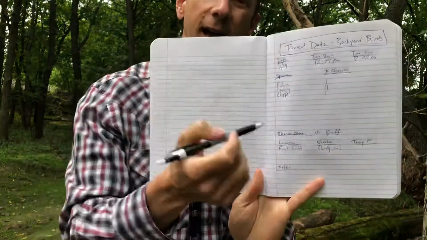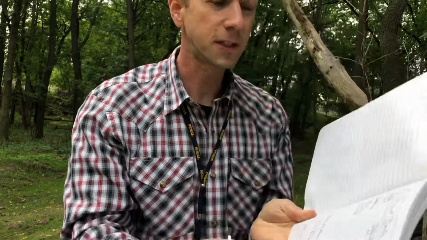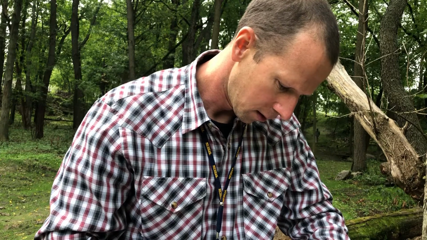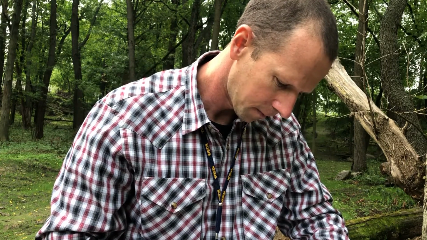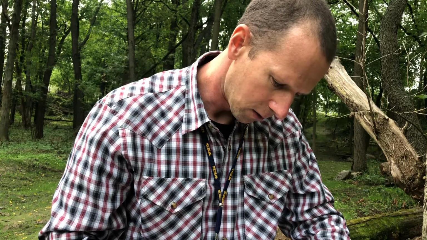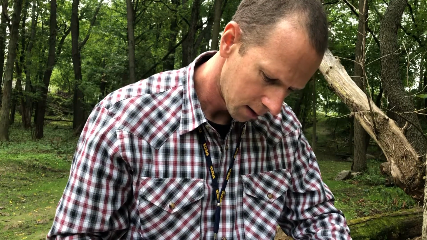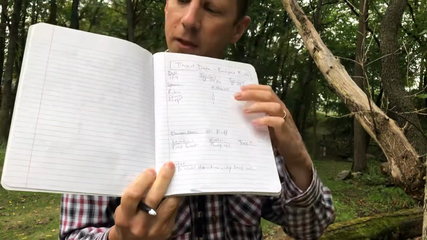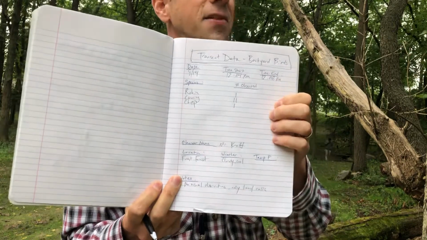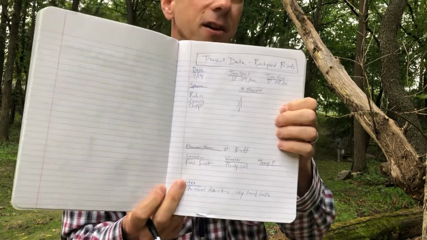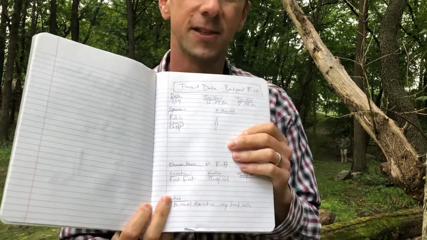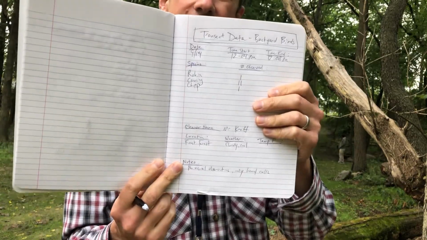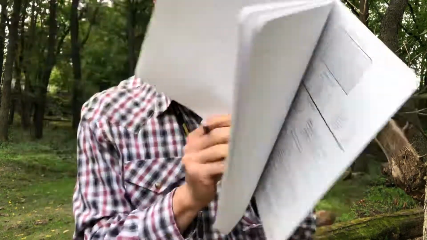I'll look up the temperature later and fill that in, and then for notes, I'm going to write here: no visual observations, only heard calls. So I know that with this data here, I didn't actually see any of them. They're kind of far away, but I did hear the calls, and that's how I generated this survey. So that's a transect data survey sheet, and we're going to give that one a shot today, okay?